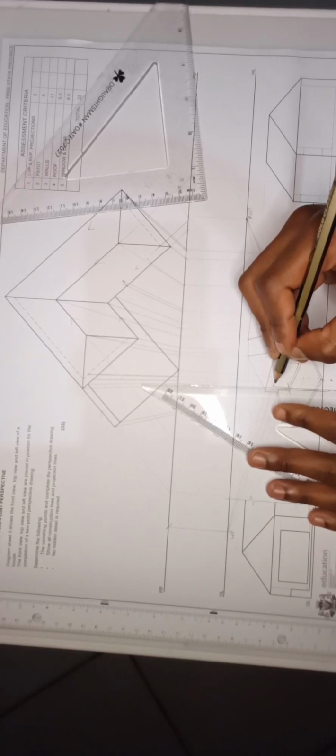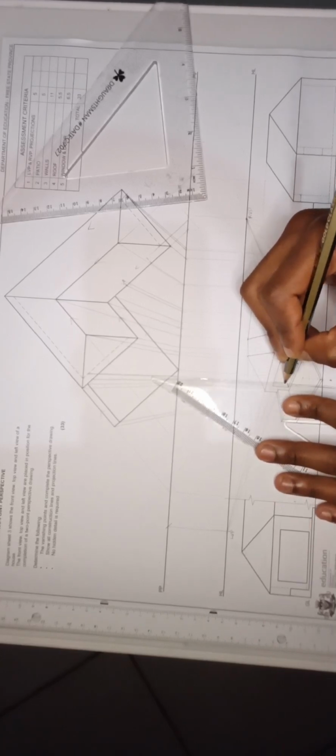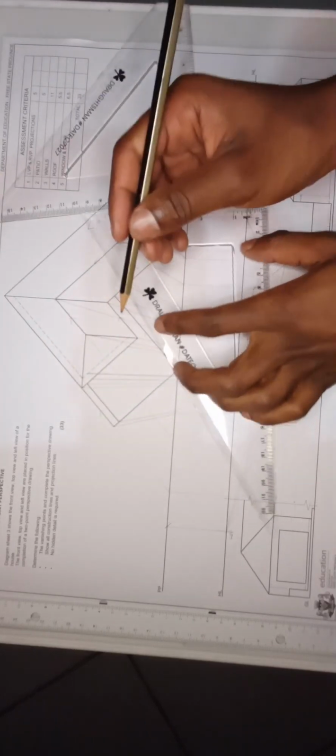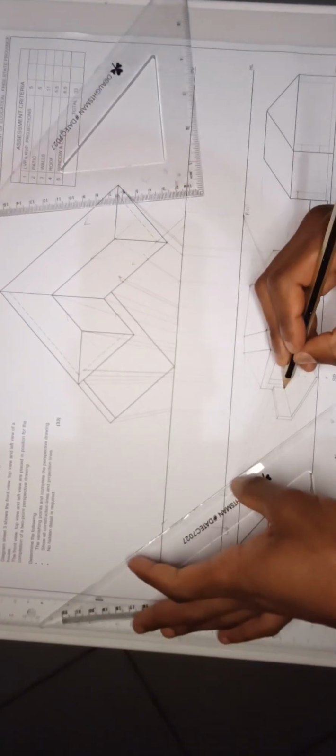Okay, so we also need to show that there is a hole here, aligning with my right vanishing point until this line. And to show that there is an inner wall, from here I can simply align with my station point to show that there is an inner wall here.